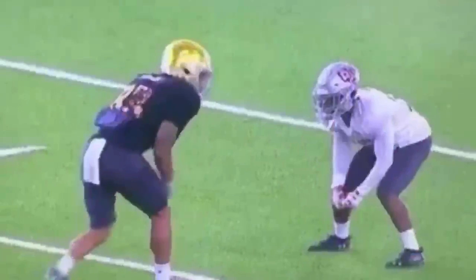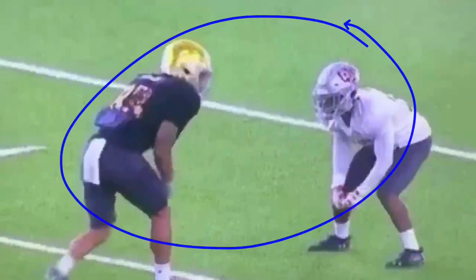So now we'll be looking at this out route against press man, a quick out route, like a quick little 5-yard out. Or a flat route. A lot of people call this a flat route. Or an arrow. I know that's some terminology as well.